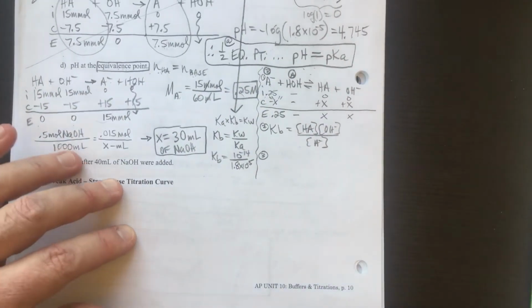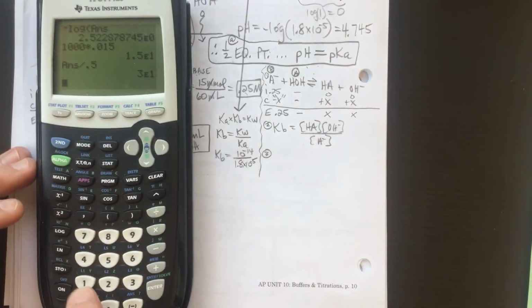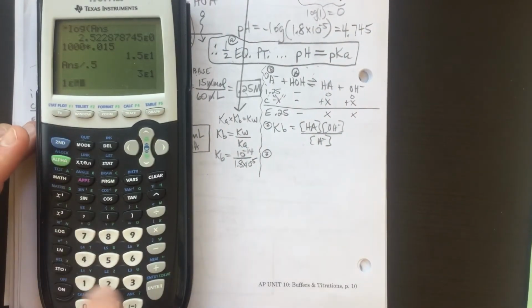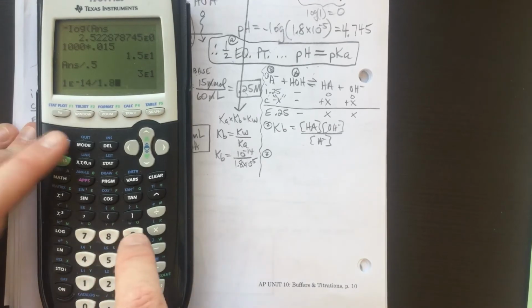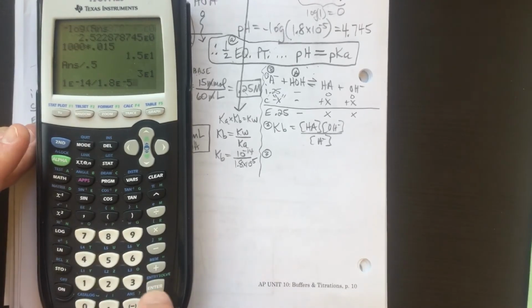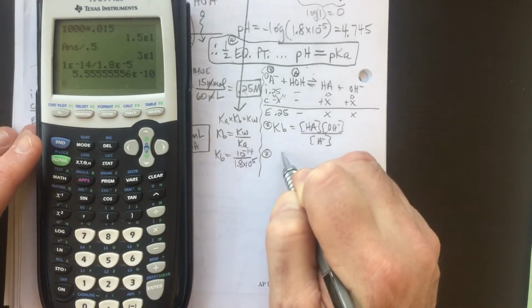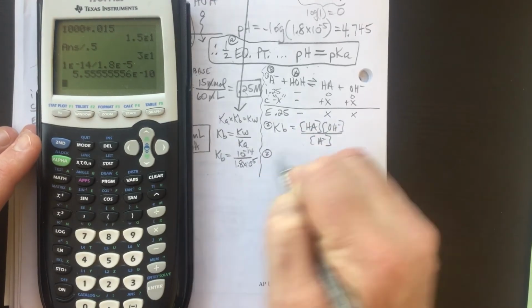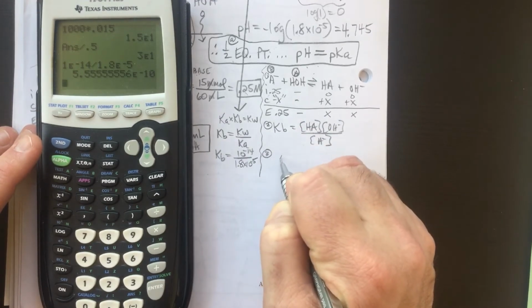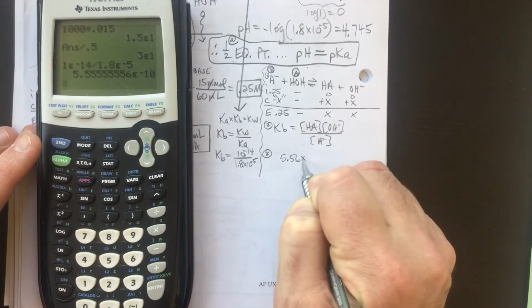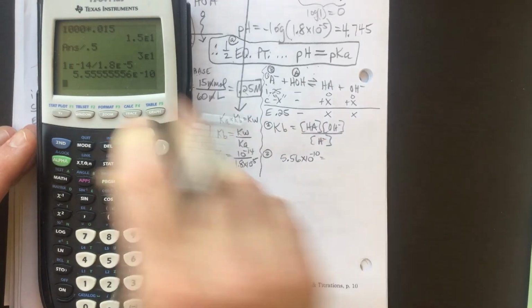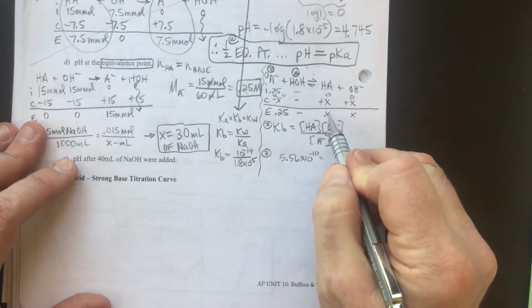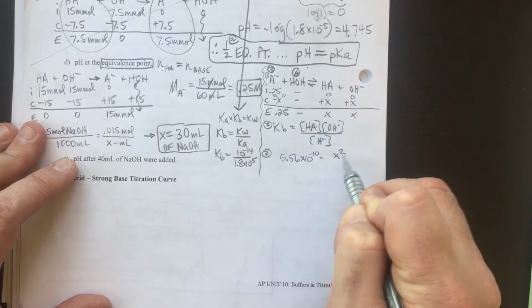So 1 times 10 to the negative 14 divided by 1.8 times 10 to the negative 5, just plug that into the old calculator. And we get the 5.56, something we've done before. So we know the Kb equals 5.56 times 10 to the negative 10. The HA and the OH, according to our ICE table, is x squared.